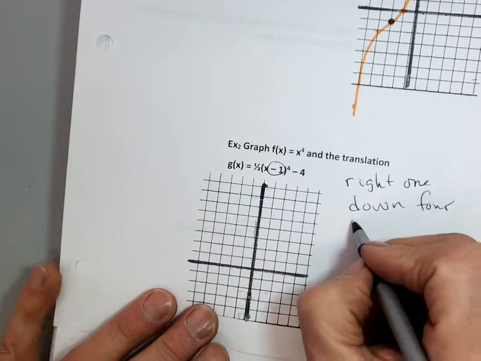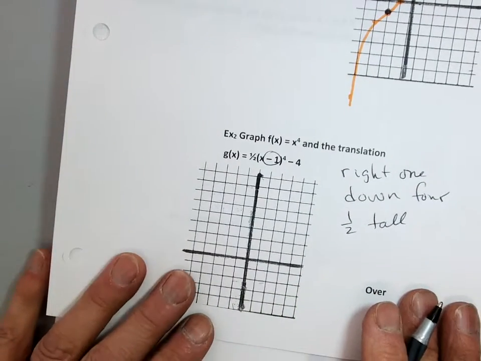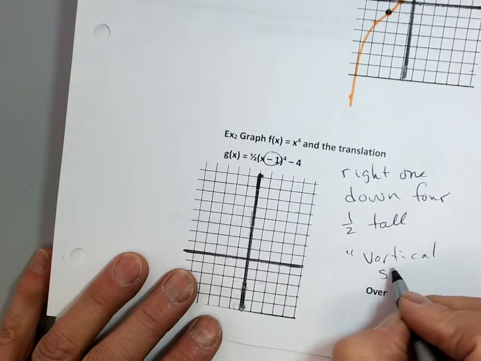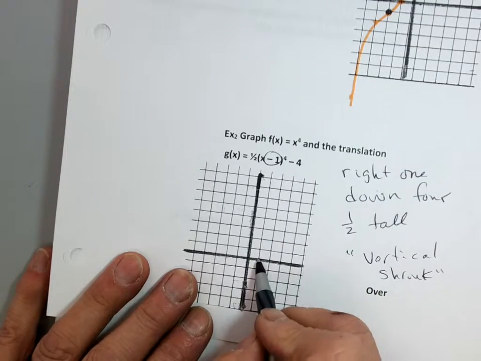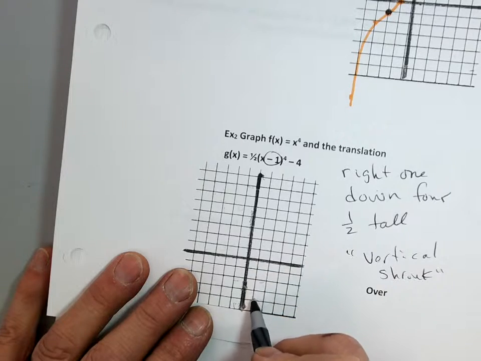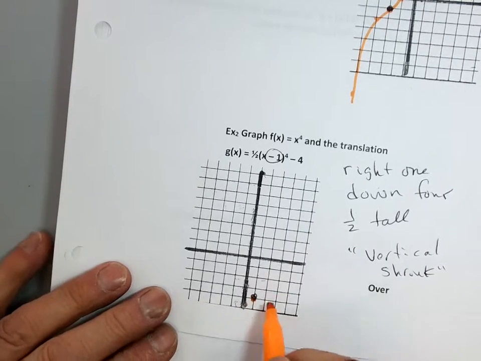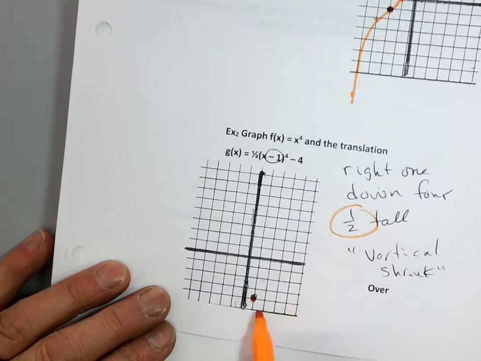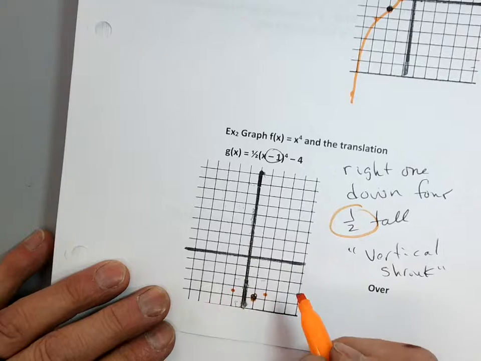And it's going to be half as tall, because we're going to have what we call a vertical shrink, right? That's a vertical shrink. So let's go to the right 1, down 4: 1, 2, 3, 4, right? And we're going to go over 1, but we're not going to go up 1. We're going to go half of that, okay? So instead of going over 1, up 1, we're going to go half of that, which would put me at a 1/2. And of course, we'd have this exact same thing over here because it's symmetrical, right?